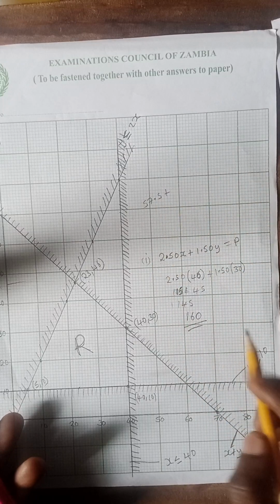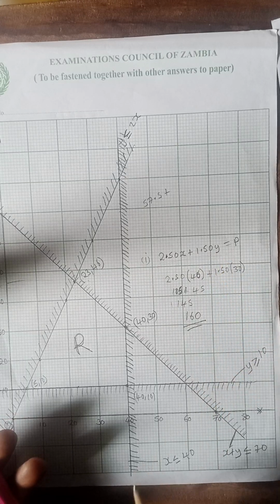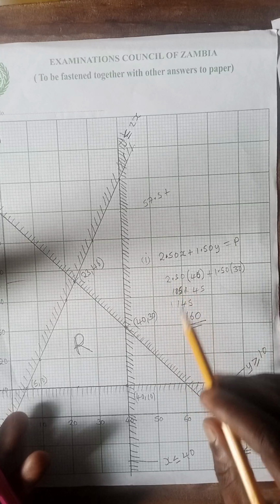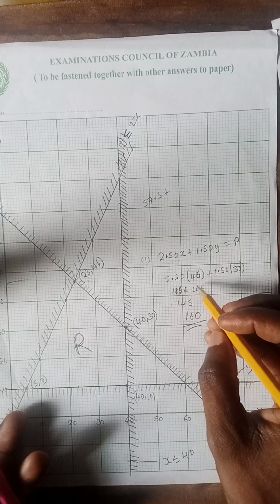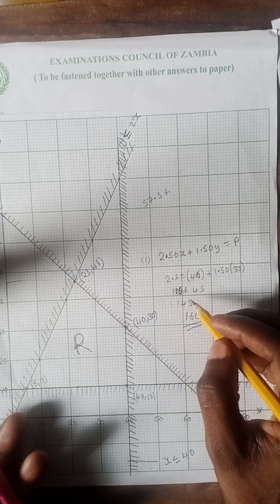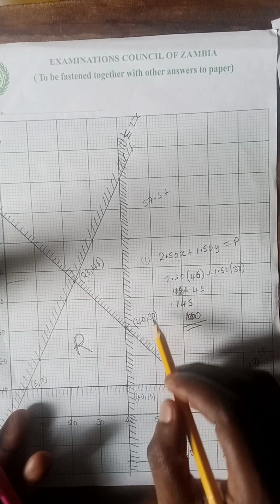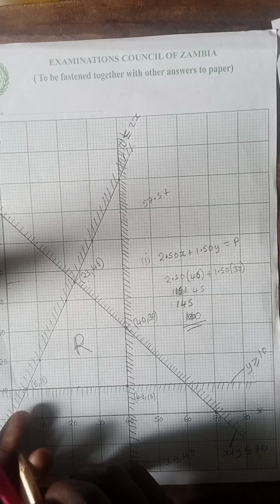Then plus 1.5 times y. Y is 46. No, this one is 100, just like that. 145 is the answer, the first one we found, because it's 30, 40 and 30. So where there is 46 is here.